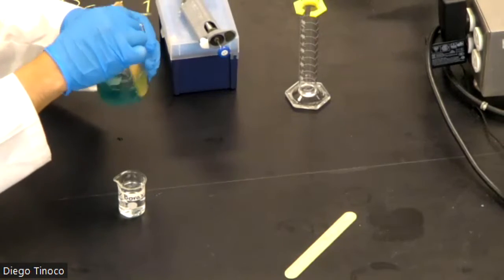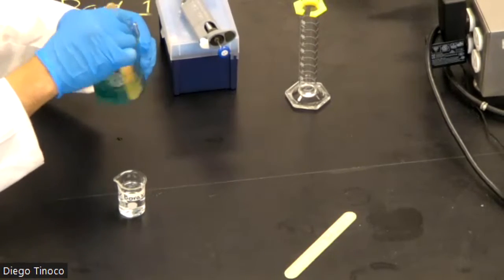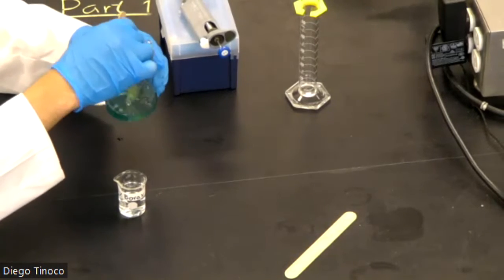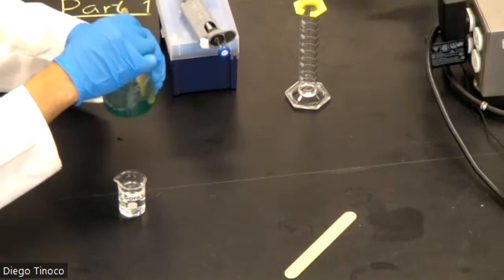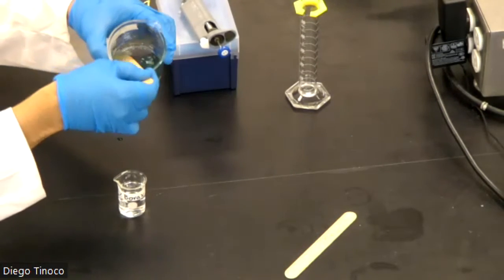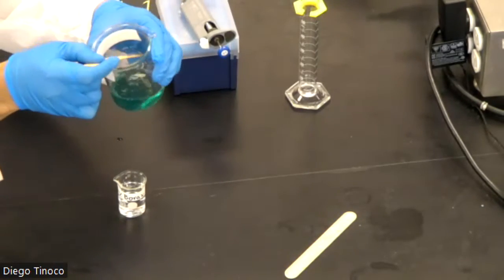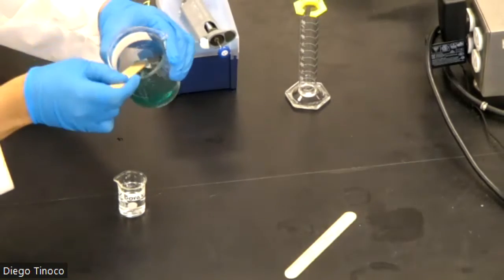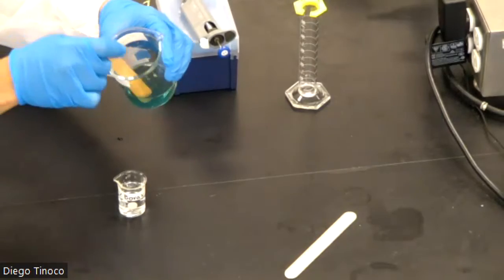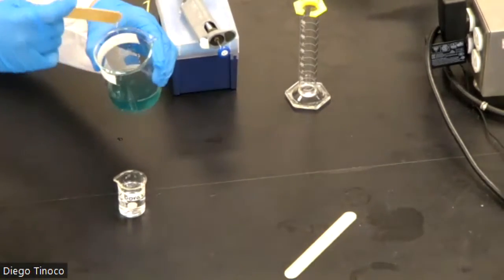Now, even though you've only added 1 milliliter, you should see some type of observation or change in your liquid. You can see how it's getting a little bit thicker. It's not so much super liquidy like a liquid anymore. Kind of gaining other properties.